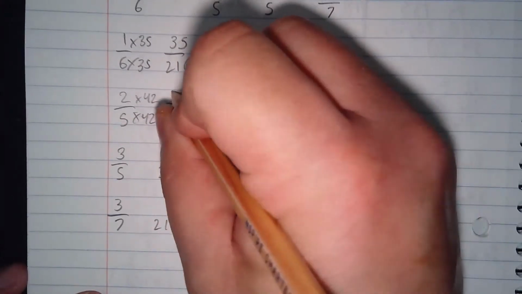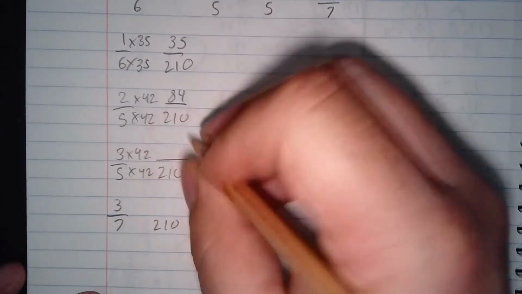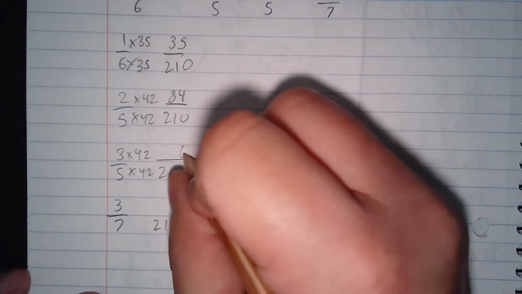Now, as I'm doing this, I'm thinking in my head there has to be a shortcut to this, and there is. I'll show you after I'm done with this. 3 times 42, 3 times 2 is 6, 3 times 4 is 12.